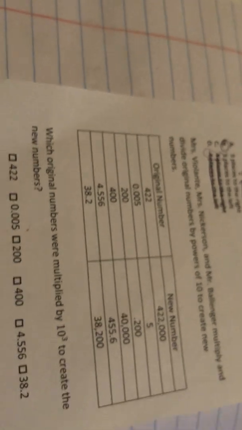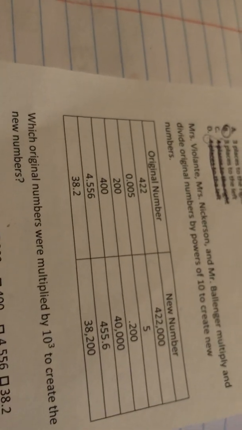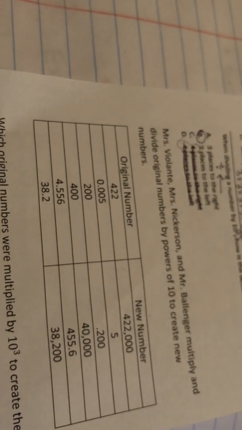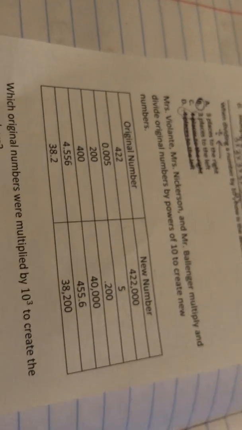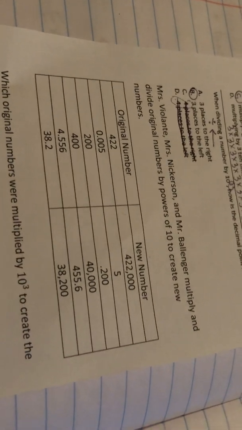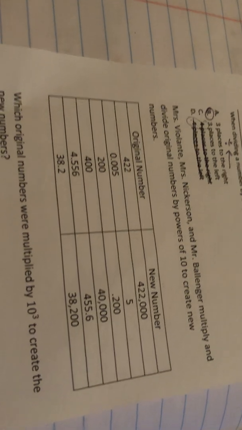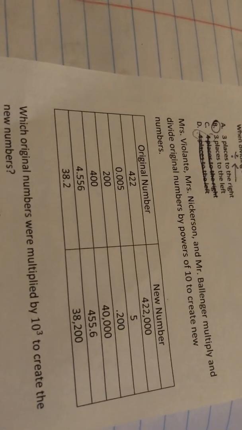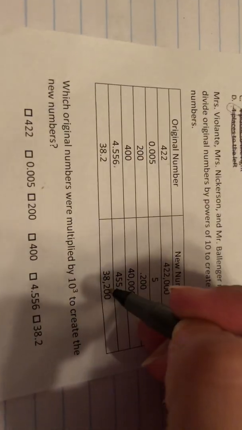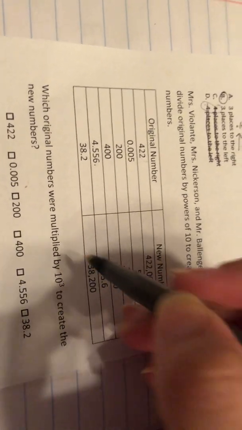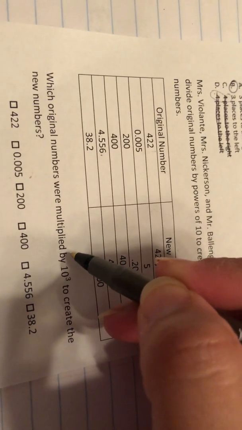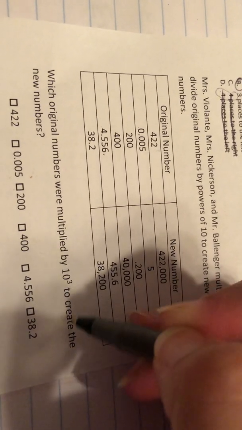This really is the hardest type of test spec question because you actually have to move the decimals and see if things match. So I'm going to walk you through it. It says, Mrs. Violante, Mrs. Nickerson, and Mr. Ballinger multiply and divide original numbers by powers of 10 to create new numbers. So here's a list of original numbers. Here's a list of new numbers. Which original numbers were multiplied by 10 to the third power to create the new numbers?